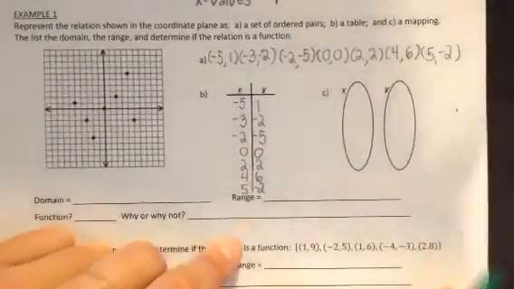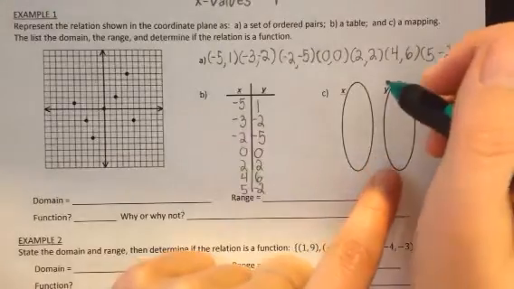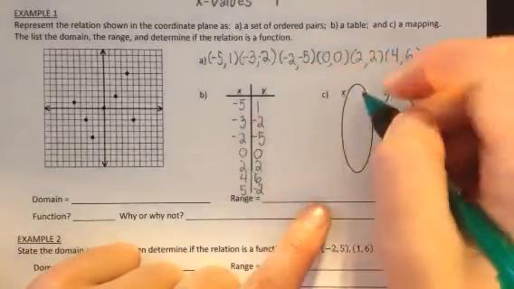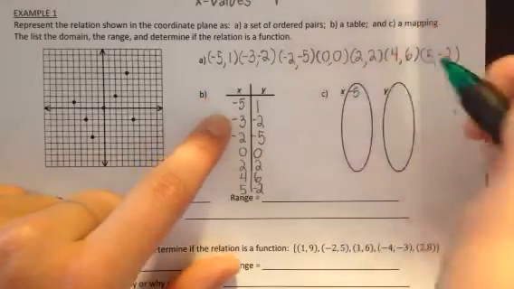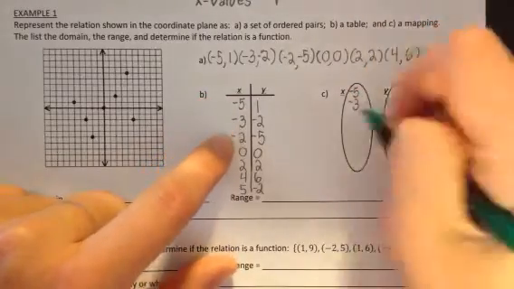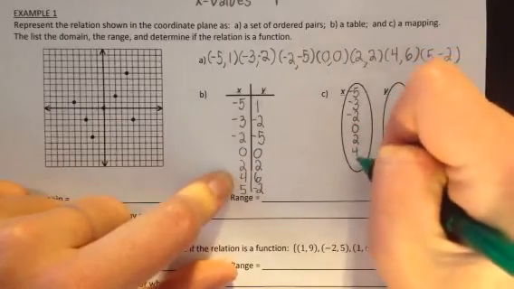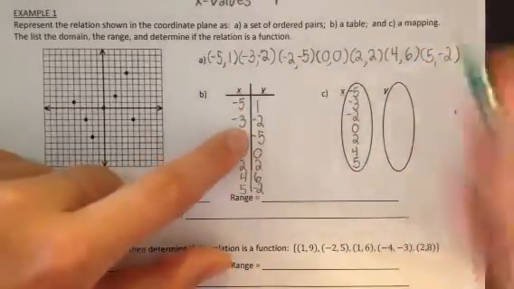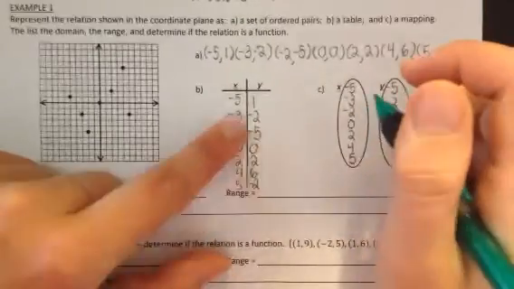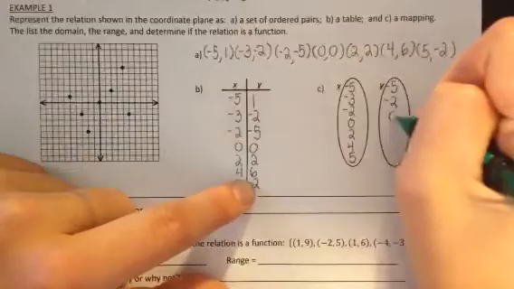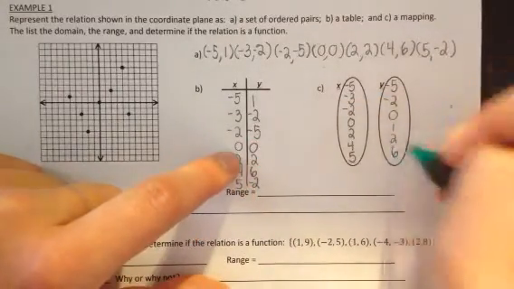Now the fourth way it wants us to represent is a mapping. Remember, the proper way of doing a mapping is to do your x values from least to greatest and your y values from least to greatest. So our x values are already in order from least to greatest, through 4 and 5. Okay, let's look at our y values. The lowest is -5. Then we've got -2 twice, but we don't need to write it twice. Then 0, then 1, then 2, then 6.